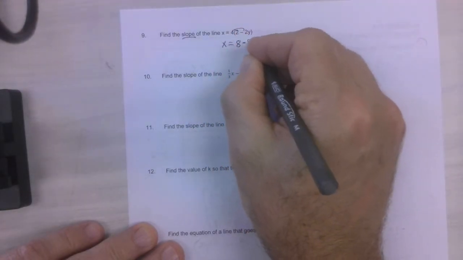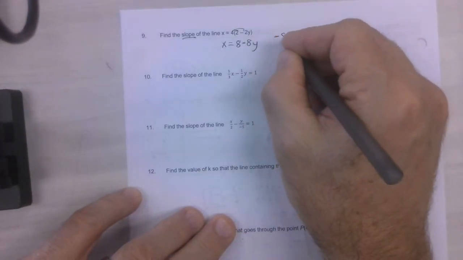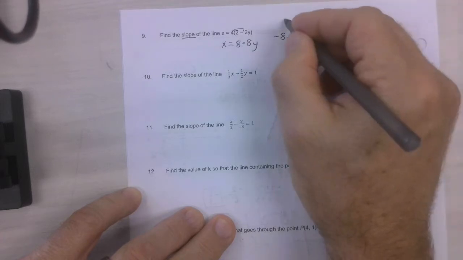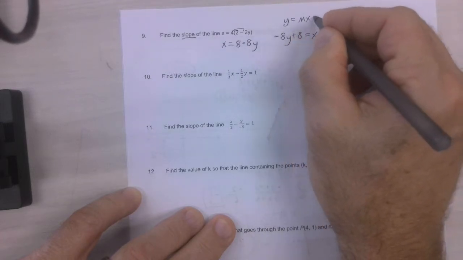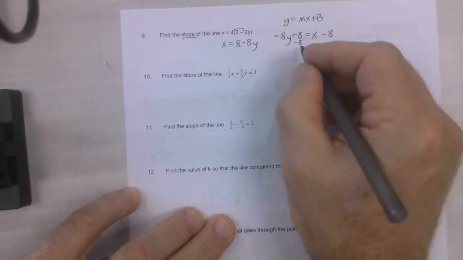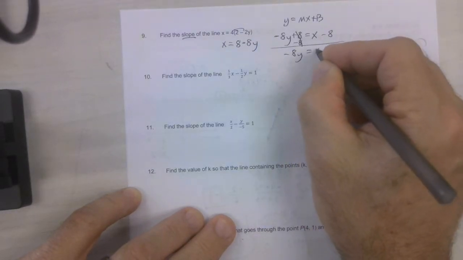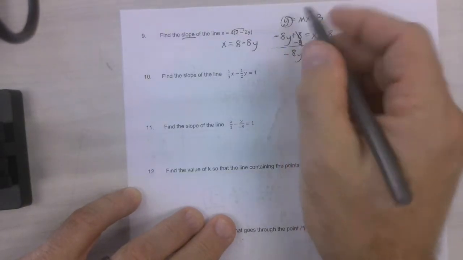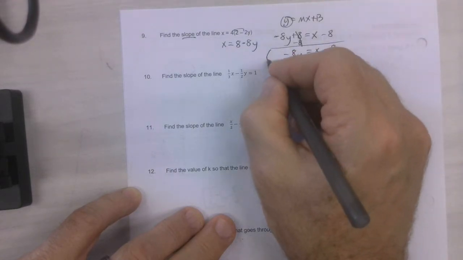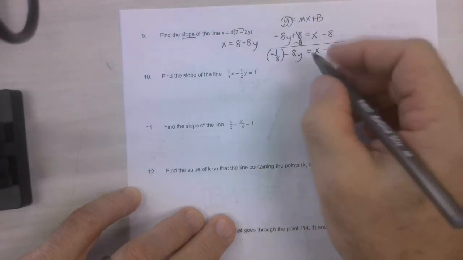Distribute 8 minus 8y. For this one, I'm going to reverse it. Negative 8y plus 8 equals x, because I'm thinking about getting it into mx plus b. So I'm going to subtract 8. These cancel. I get negative 8y equals x minus 8. I got to get my y alone. So I could divide everything by negative 8, but instead I'm going to multiply it by negative 1/8, because that's going to show my slope a little bit better.